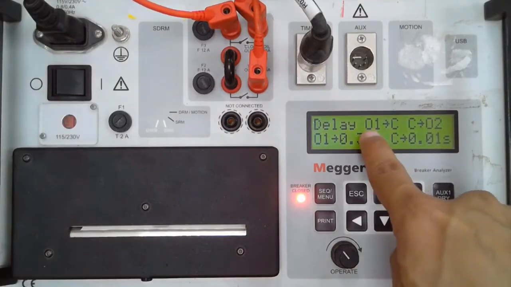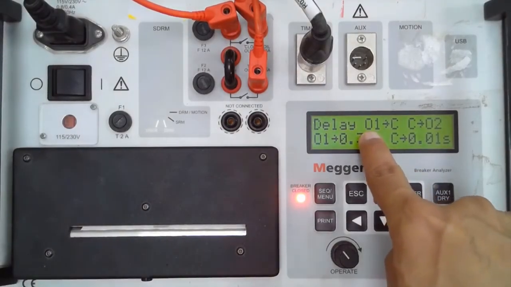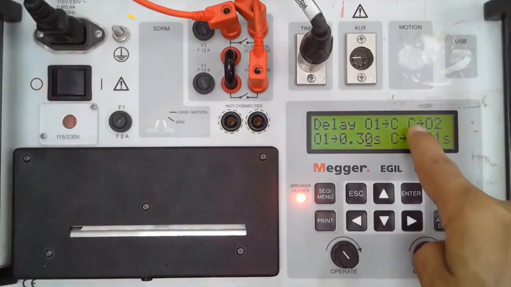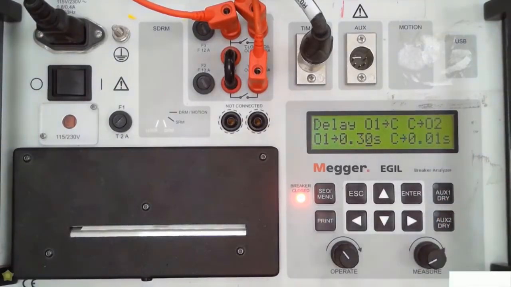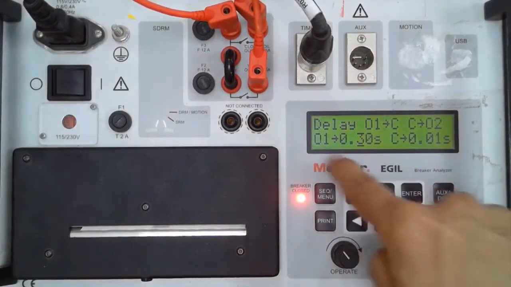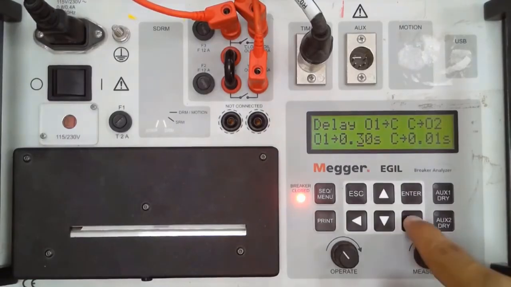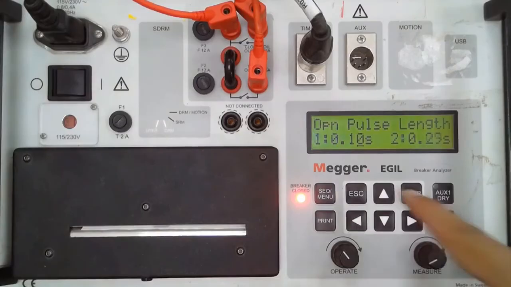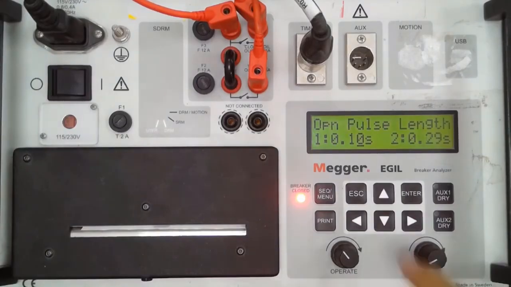It tells you now that you want the duration between the first open command to the close command and between the close command to the second open command. This is the duration between the positive edge of the first open command to the close command and the duration between the positive edge of the close command to the positive edge of the second open command. Very good. We agreed that the first time setting will be about 0.3 seconds and the second time setting will be 30 milliseconds. Press enter again and it shows us the amount of the open pulse.